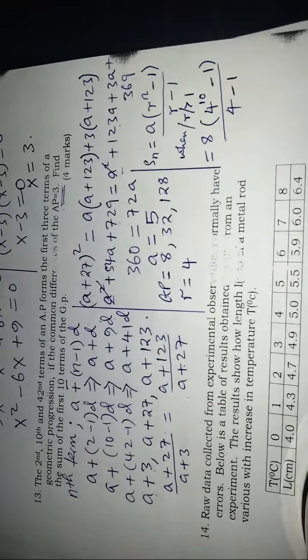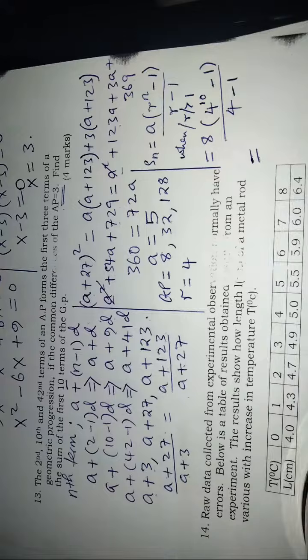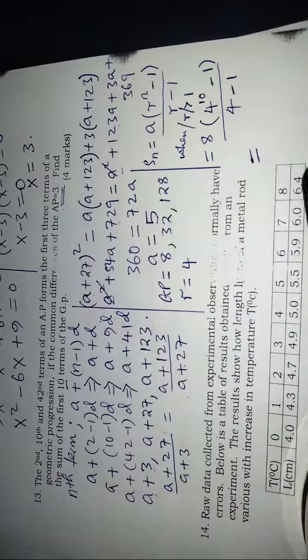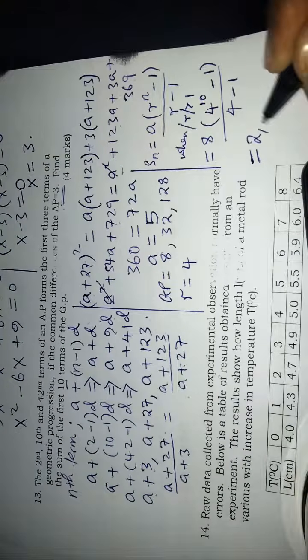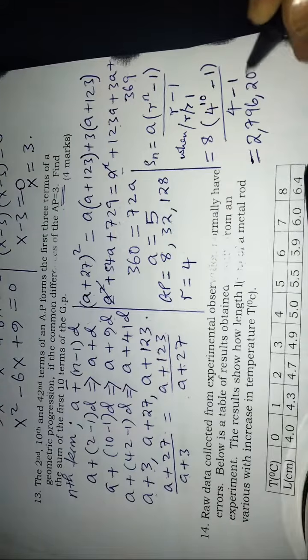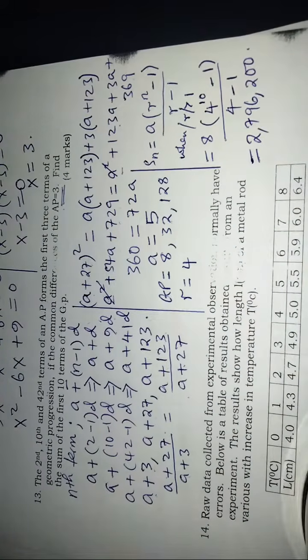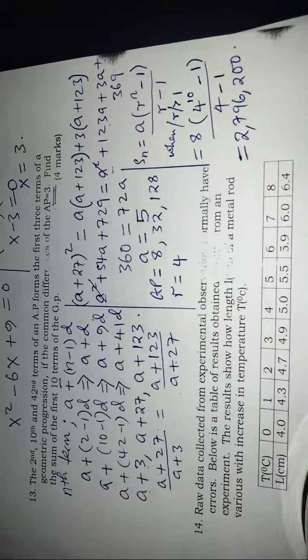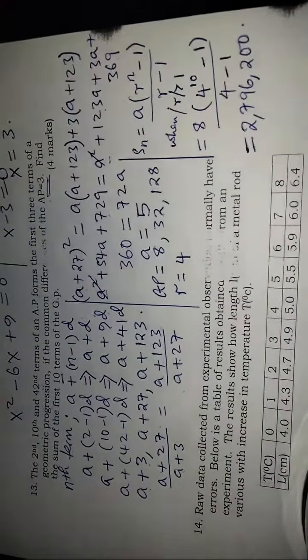So we can compute this now. We will have 4 raised to 10. This gives us a very big number, minus 1. Then we multiply it by 8. Then after multiplying by 8, we divide by 3. This is going to give us exactly 2,796,200. I've used my calculator. So that is the value you should arrive at.